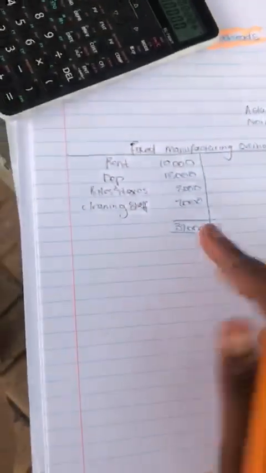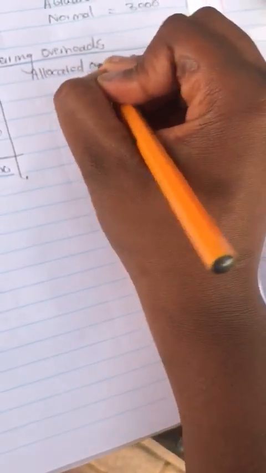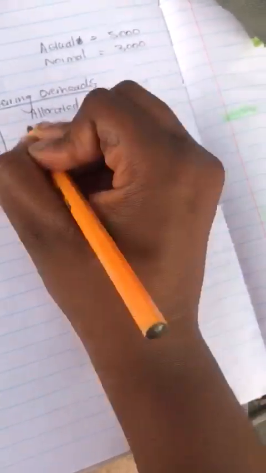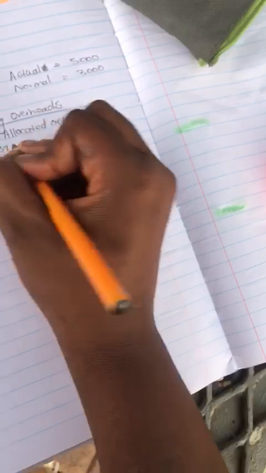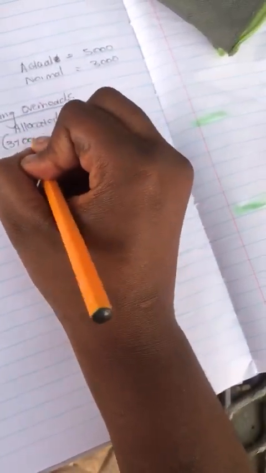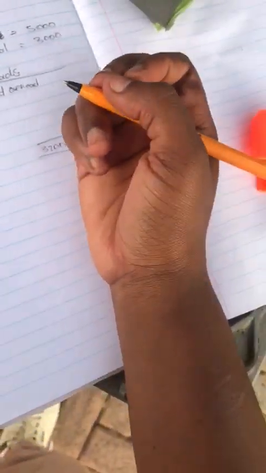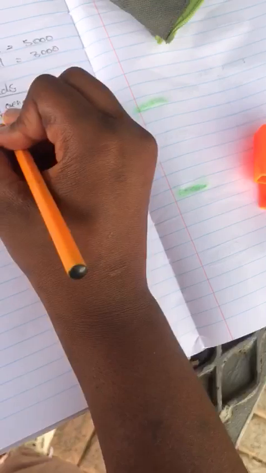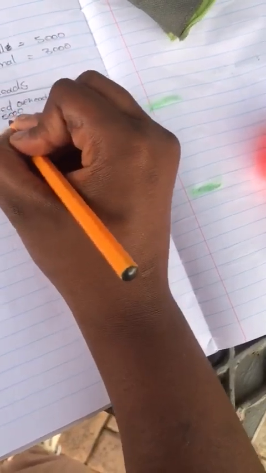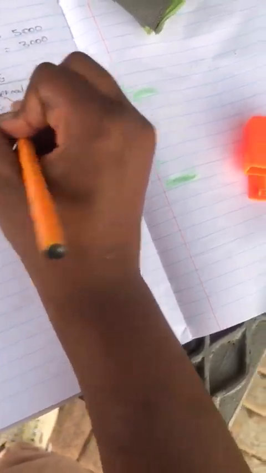So with this calculation, in order to calculate your allocated overheads, you're going to say the total multiplied by your actual divided by your normal, right?